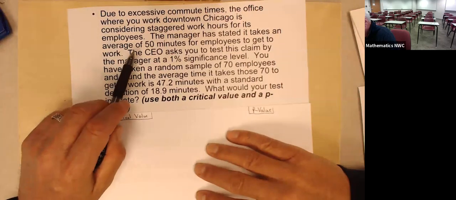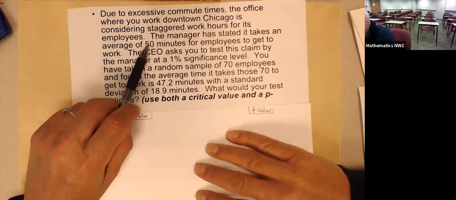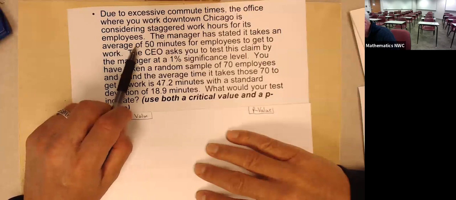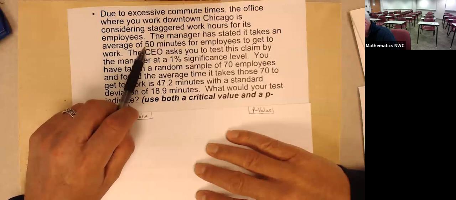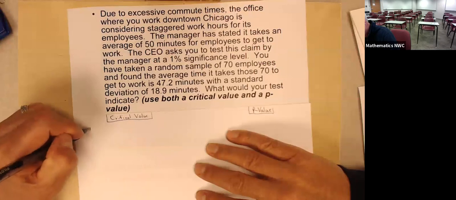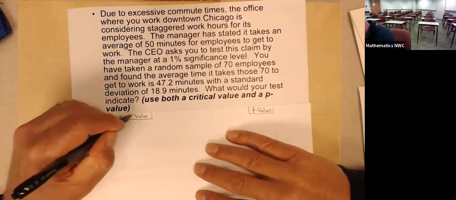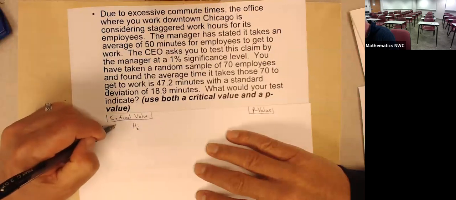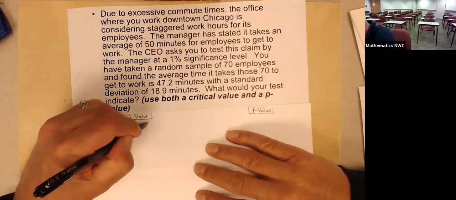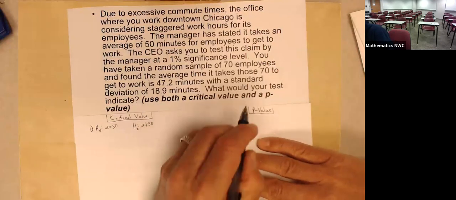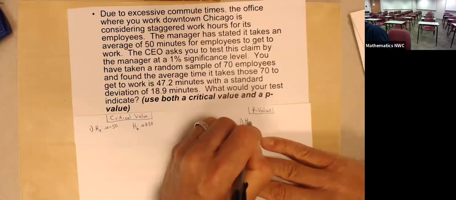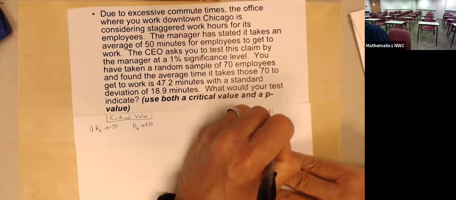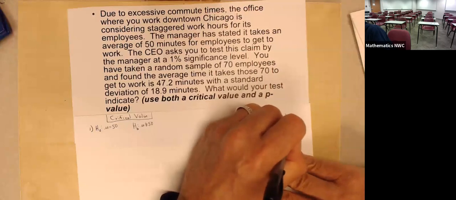Notice we're considering whether it averages 50 minutes or not. Average of 50 minutes, let's like saying average is 50 minutes. That's screaming at me 2-tailed test. So step 1, the null and the alternative. The null is that it equals 50. The alternative is that it does not equal 50. Let's just put that one over here right away as well. The null, the mean equals 50. The alternative, the mean does not equal 50.